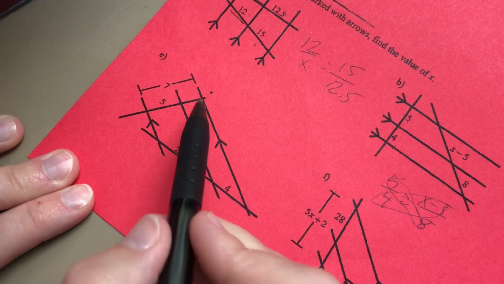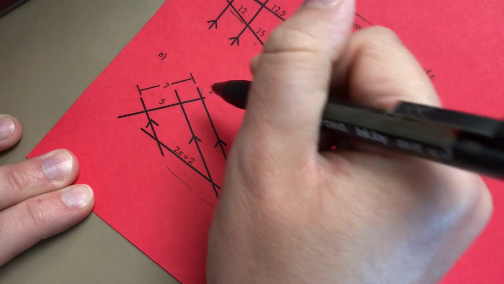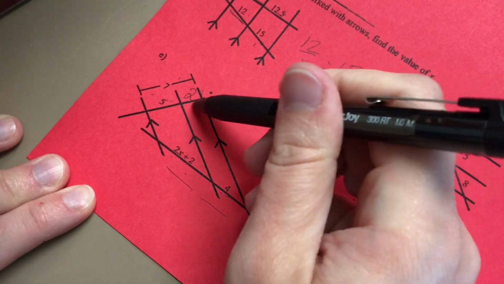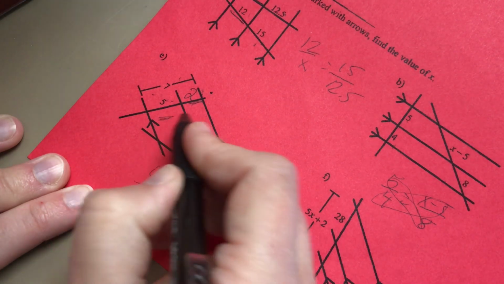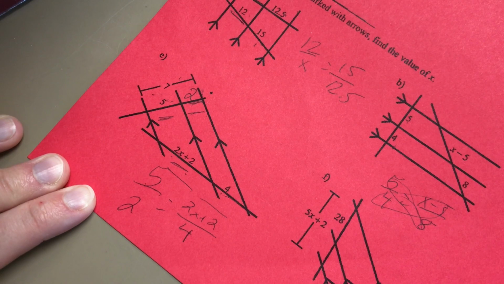Here you need to be careful. 7 does not correspond to either of these two. It corresponds to this whole thing. So what I'm going to do is do 7 minus 5 and get 2. Now that I have the 2 there, I can do 5 is to 2 as 2x plus 2 is to 4.